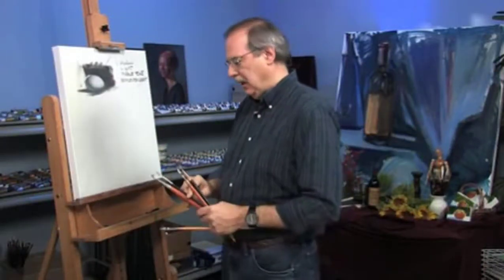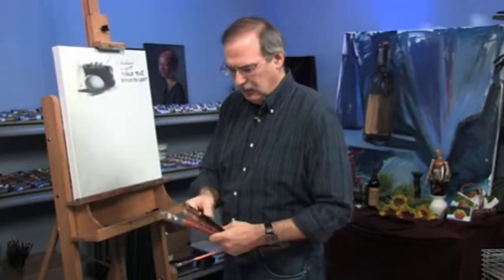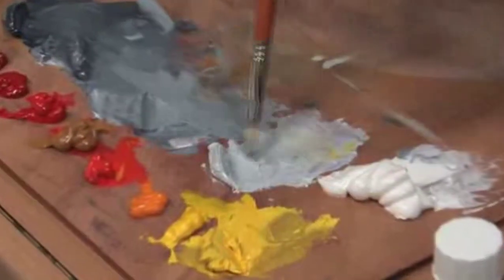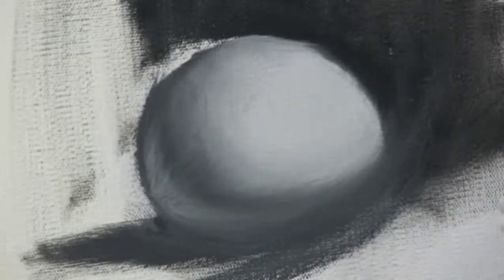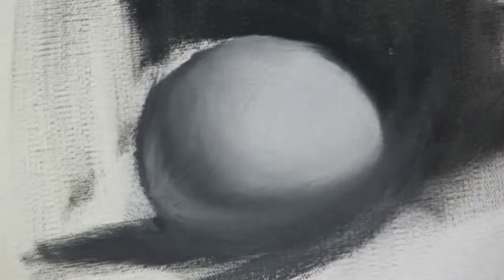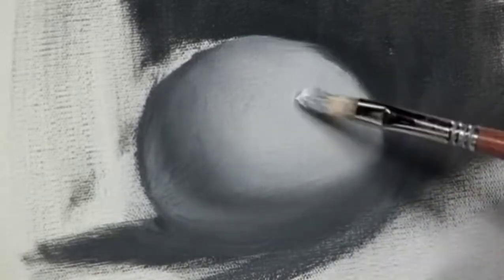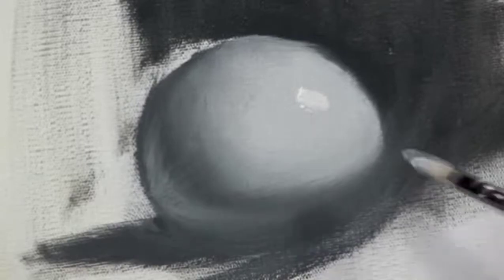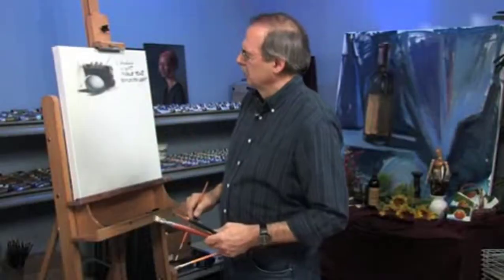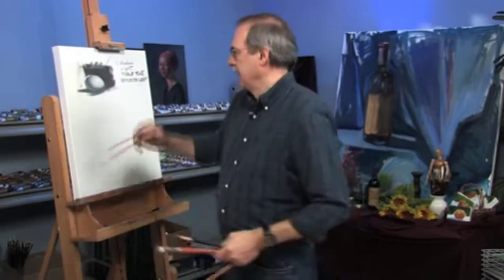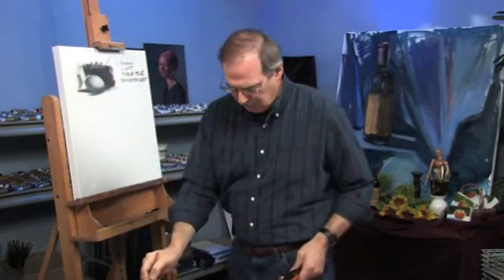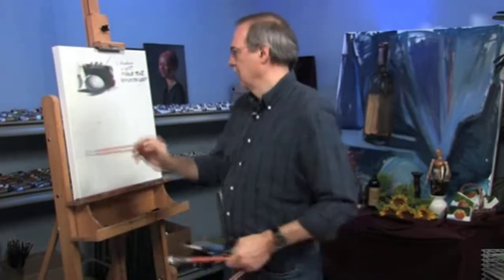And the last plane is the highlight. So we'll get our lightest gray, even up to white, and we'll put the highlight on there. You'll use pure white for that. Okay, now just to give this a little more depth, I'm going to put a lighter gray behind the egg.